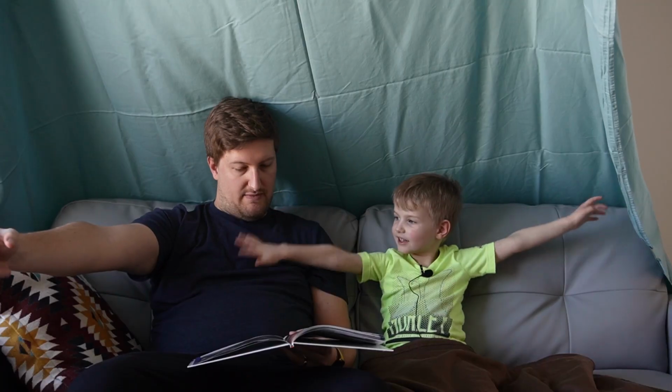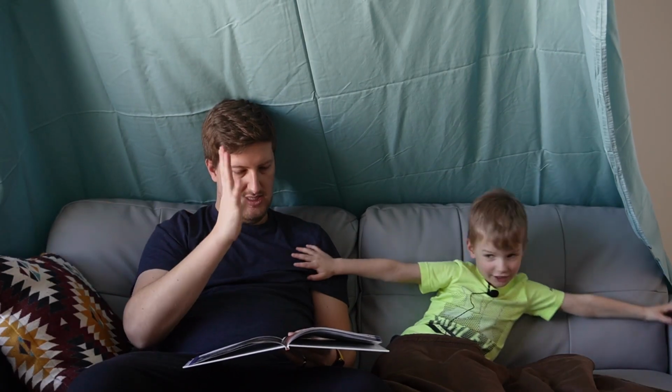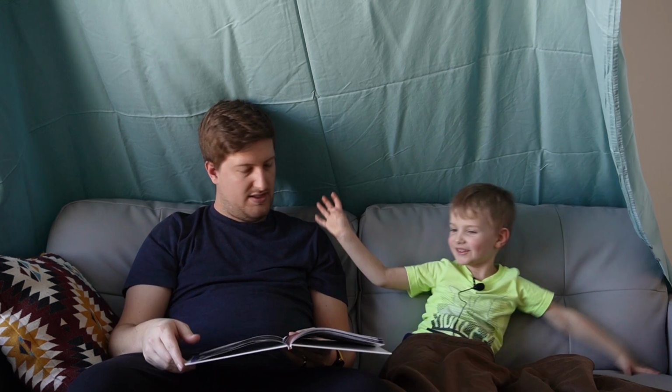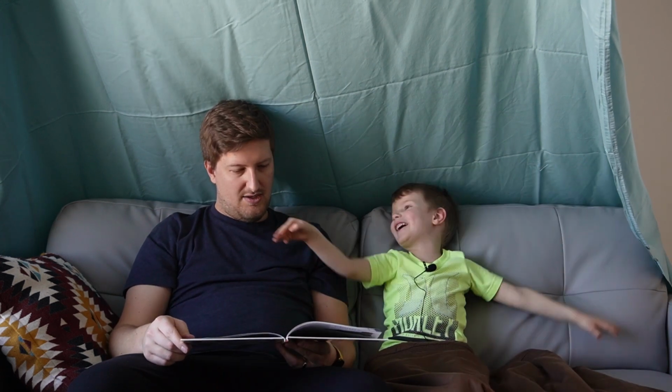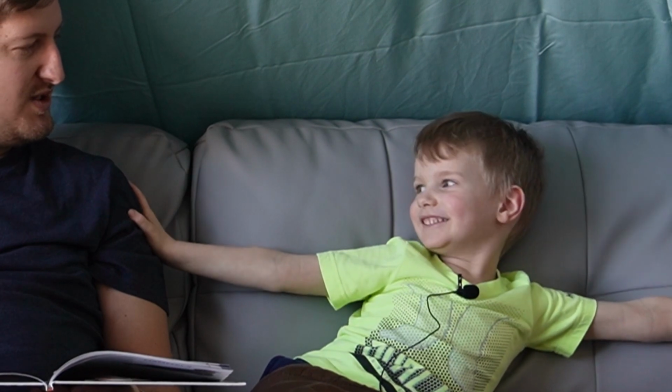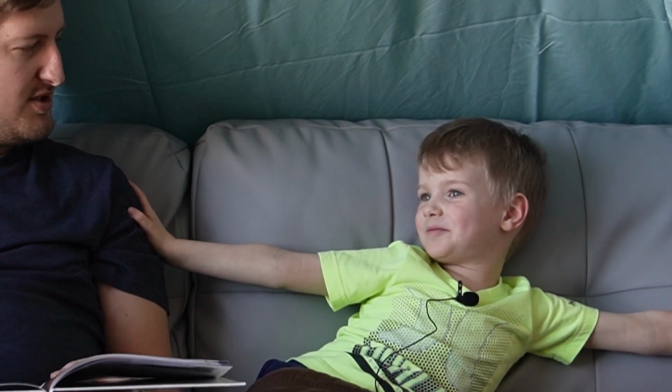They have super long arms and flexible hands. Mama can make a bridge for that baby to climb on. Oh, they make bridges with their arms from tree to tree? That's such a cool fact, Joshua.